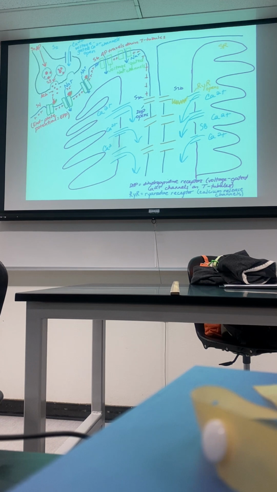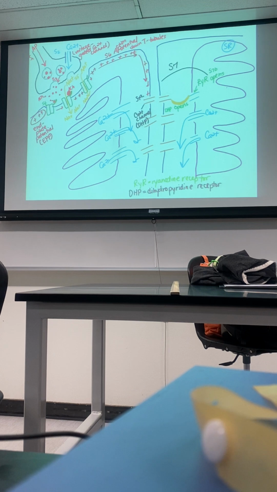But remember, you do have this part right here, which basically kind of talks to you about the whole thing again. So I'm going to talk about it here. The only thing that's missing here is the voltage gated sodium channels, okay?